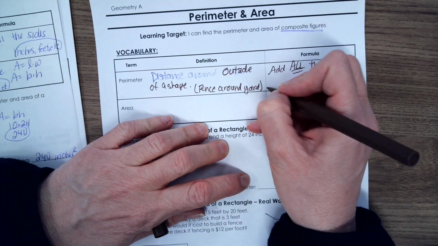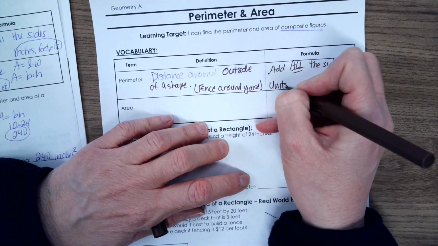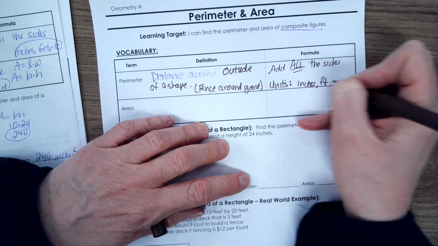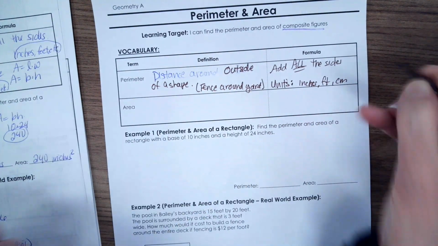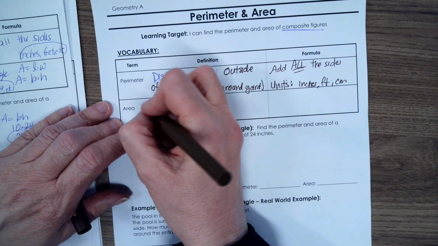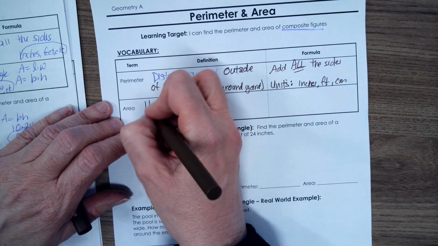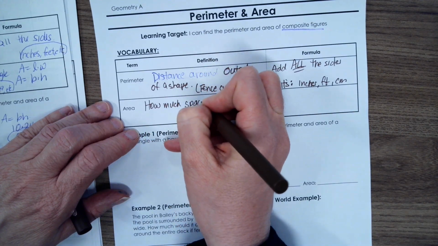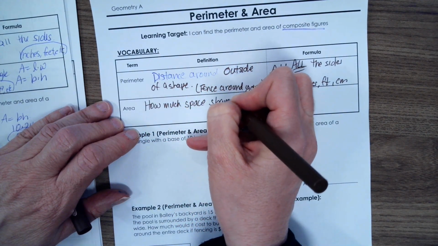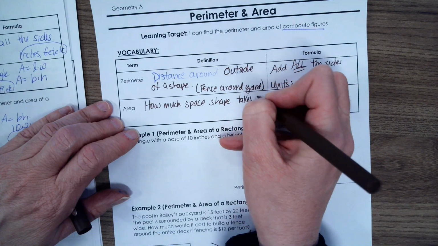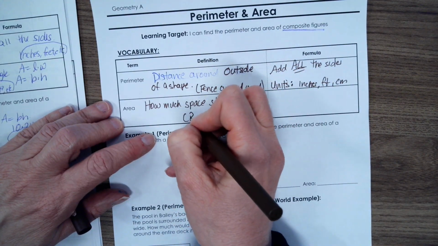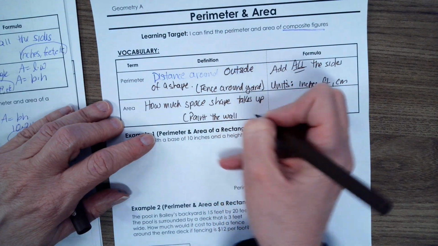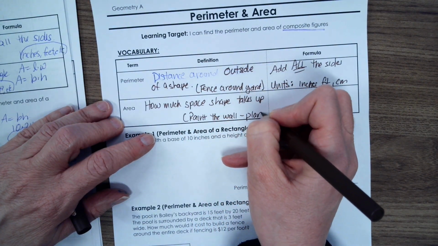And when we talk about the units, just regular inches, feet, centimeters, etc. What's different with area is how much space the shape takes up. And so I think of that as if you're going to paint the wall or plant grass, okay?